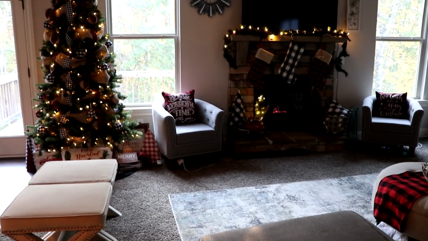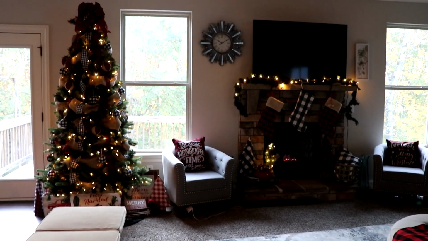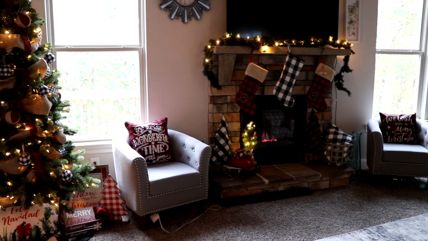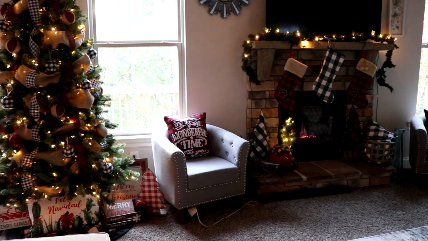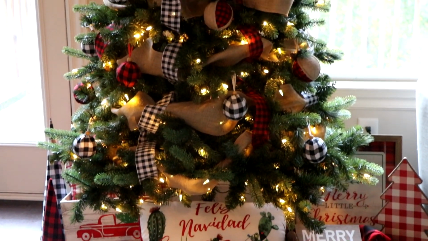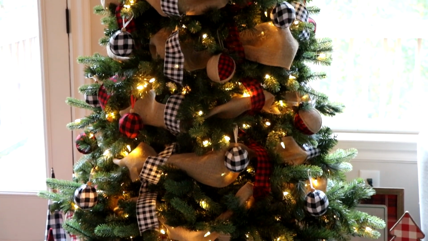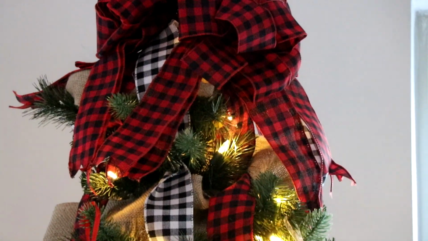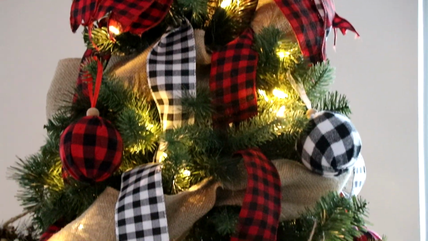Moving on to our family room. So here in our family room, it's very comfy, very relaxing. The theme I went with in here is a buffalo plaid type of theme. So I incorporated a lot of hints of red, black, and white plaid in here.